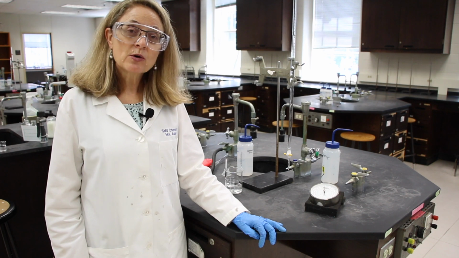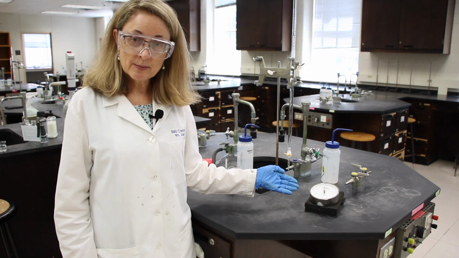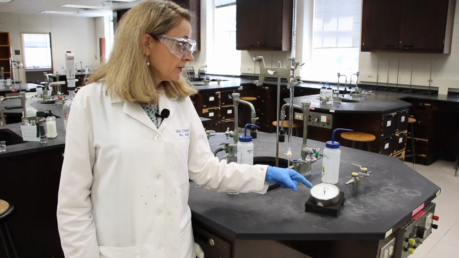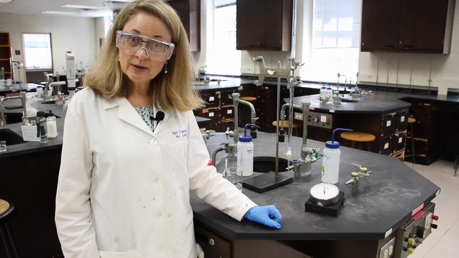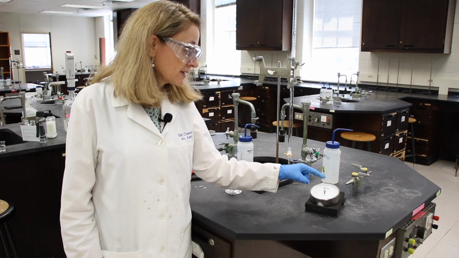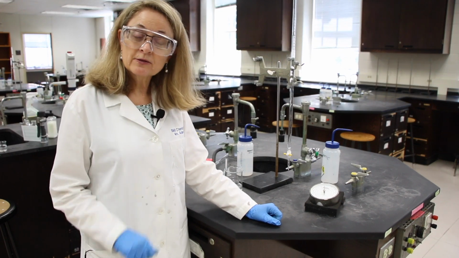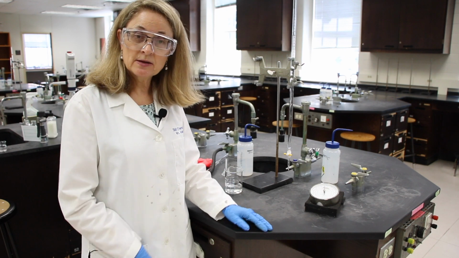The first thing that we're going to do in part 1 is to read and record the barometer. We're going to be reading the middle red scale, which is millimeters of mercury. The smallest divisions of this scale is 1 millimeter of mercury. So that means we'll read to the 1 and estimate to the 10th.